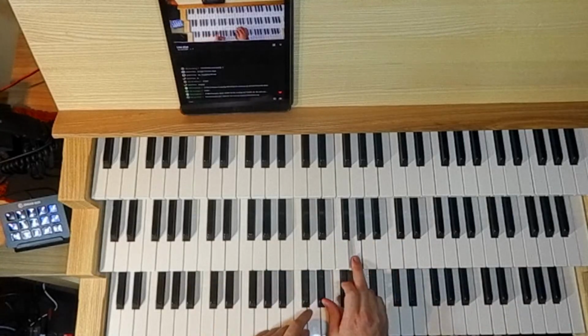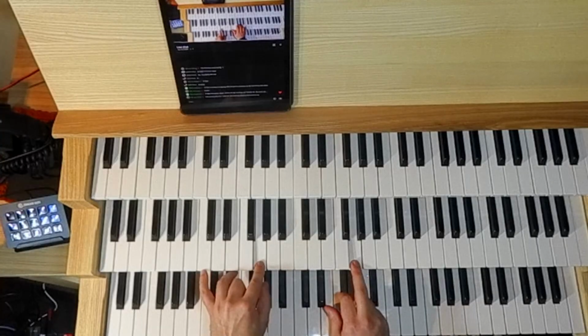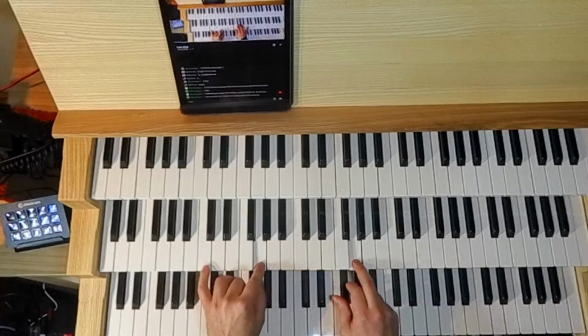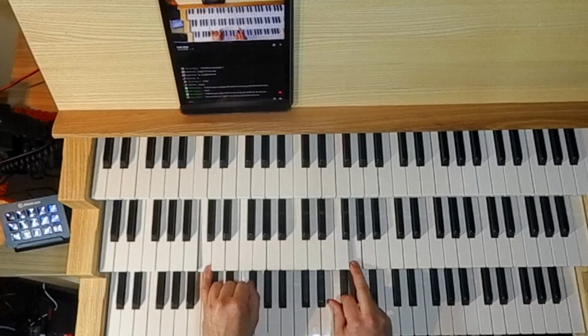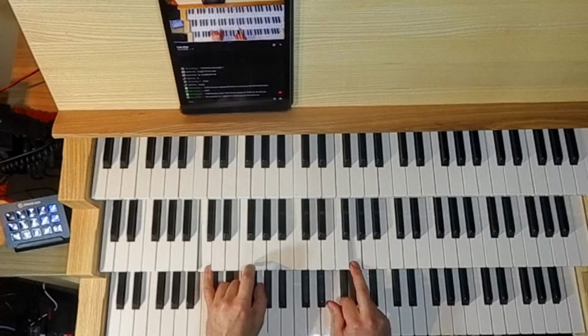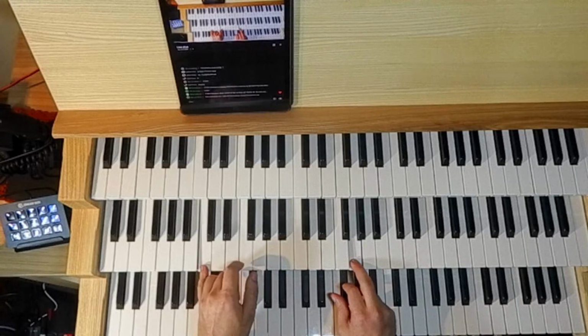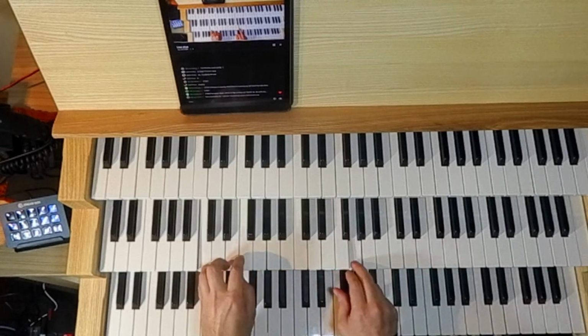G is stationary, a common note. 1 G moves downward to C, to the bass, jumps, and the stationary G, the common note, is not moving at all. It could be a tied over note if we write it down in notes, or a repeated note, right?